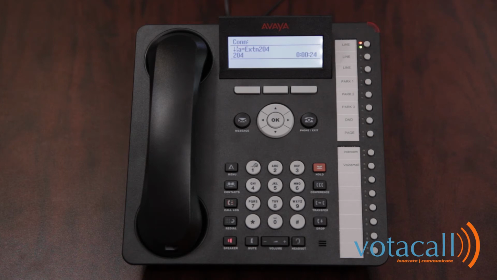Now let's review transferring a call. There are 3 ways to transfer a call. The first is considered a blind transfer, or sending the call straight through. The next is considered an assisted transfer, and the third is to transfer the call to voicemail. First, we'll do a blind transfer. The first call comes in.